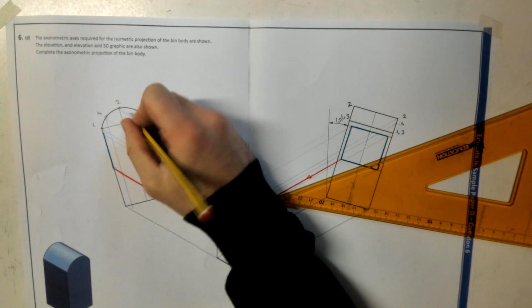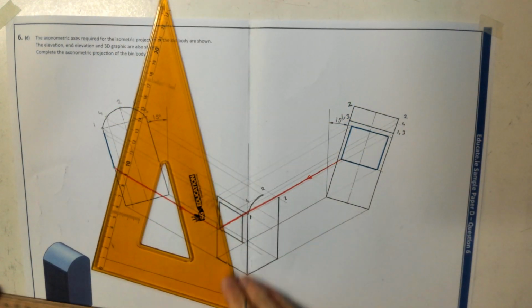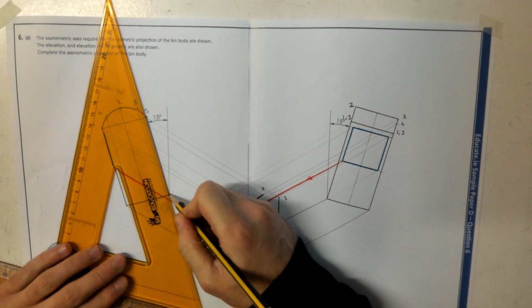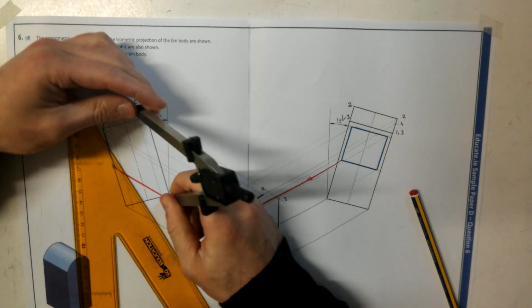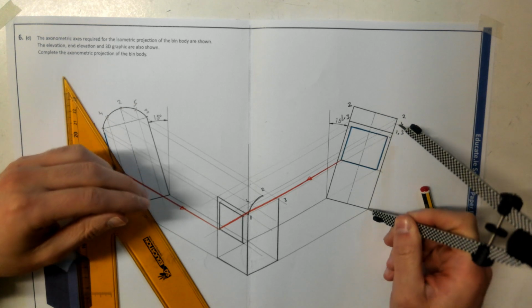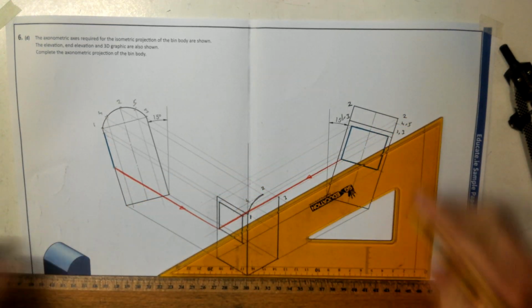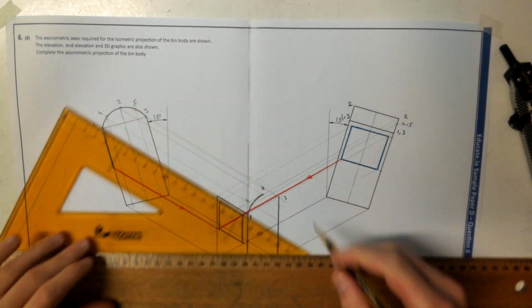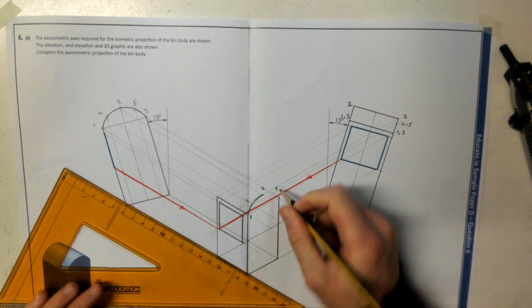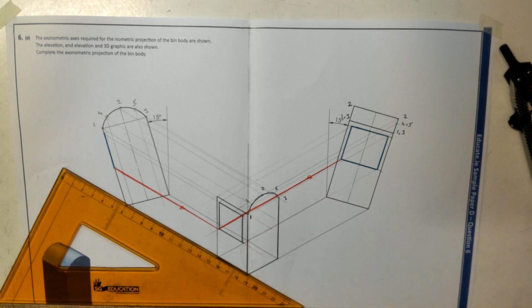And what I can do is add one more point here, point 5. Take the height of it, which happens to be the exact same as 4, so I can say that's 4 and 5. Take 5 across there. And now I have enough points to complete that curve.